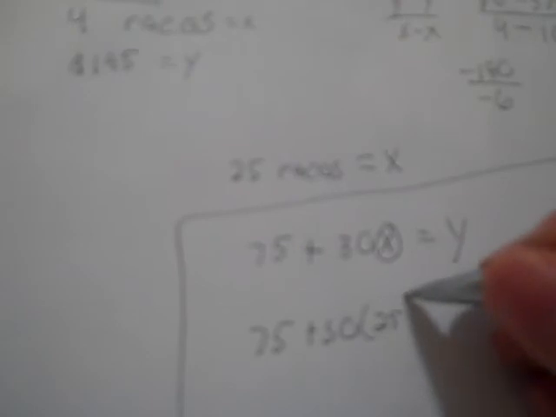Now races, what letter is races a label for? And that's X this time, so that's going to go in for X. Okay, so I'm going to circle the X. So I have 75 plus 30. Replace the X with a parentheses and put 25 in for it. And then the Y stays. Now, the Y is already by itself, so I just need to plug this into the calculator. And that's all you need. Or you can take 30 times 25 and then add 75. But if you're going to put it in the calculator, you got to do it all at the same time so it does the order of operations correctly for you. So it's 825.